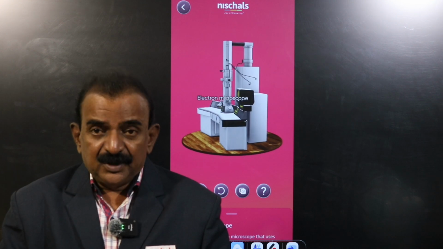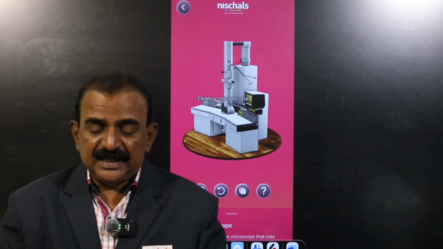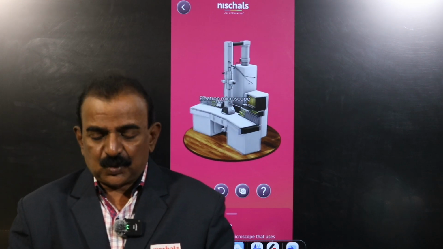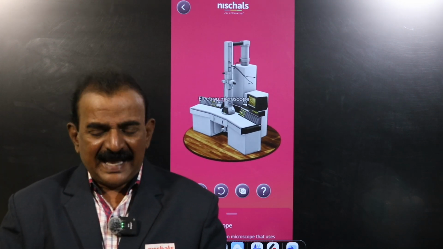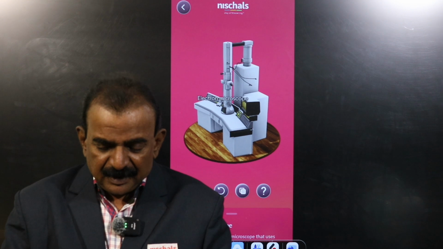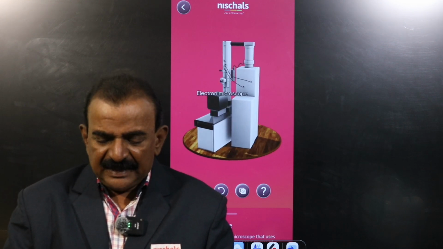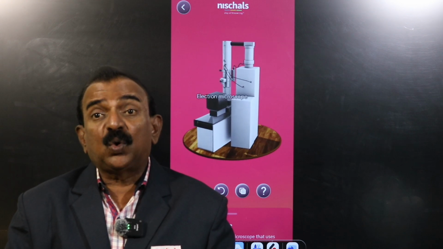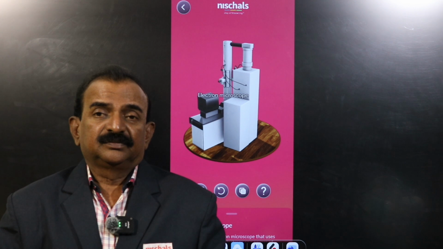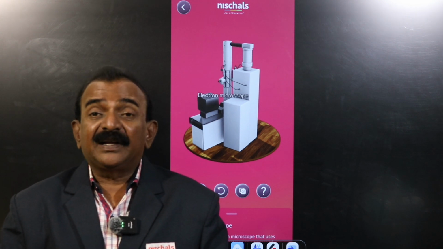Here you are observing another microscope, but this microscope does not have the parts of a light or compound microscope. Here you are observing the electron microscope, and this electron microscope uses electrons with the help of electromagnets.